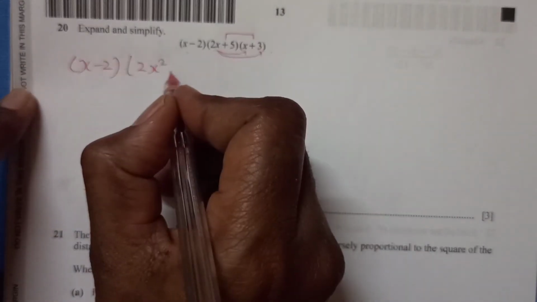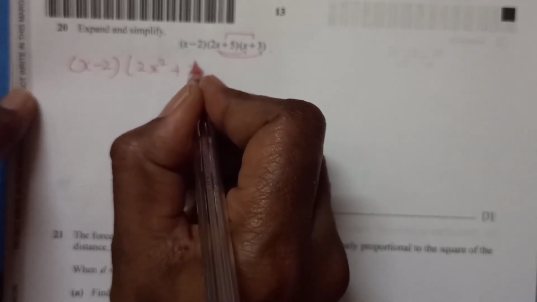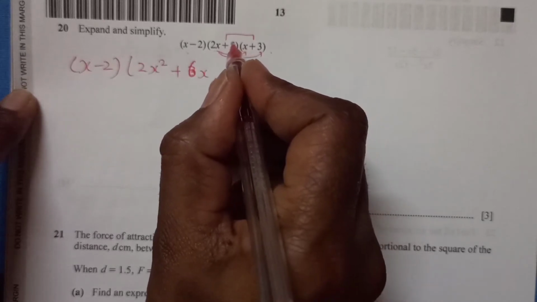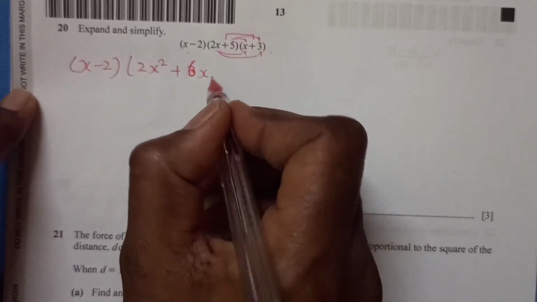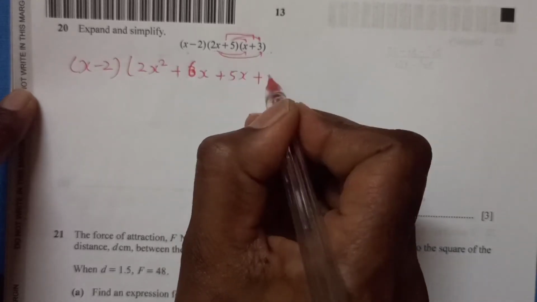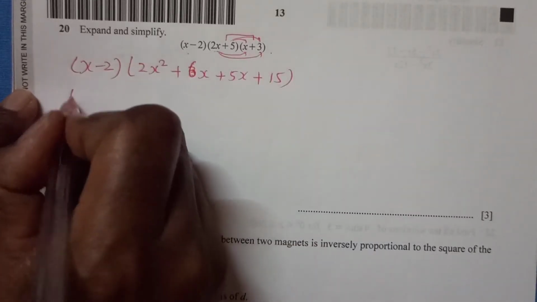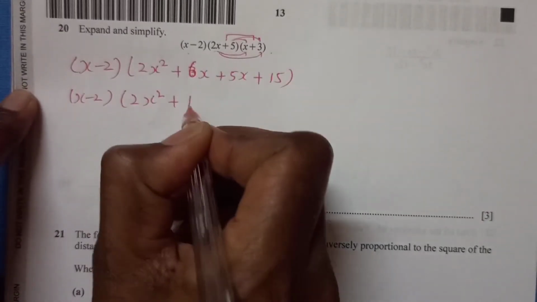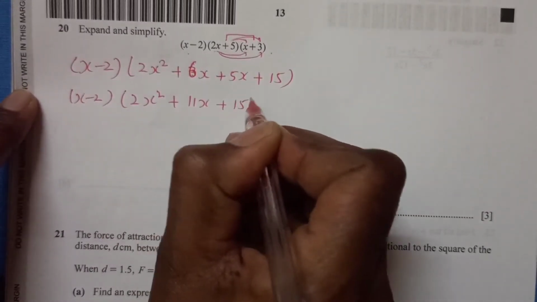Then 2x times 3, it is 6x. Then plus 5 will be multiplied to both of them like this. So this will be 5x plus 5 times 3, it is 15. So x minus 2 as it is. So this is 2x squared plus 11x plus 15, right?